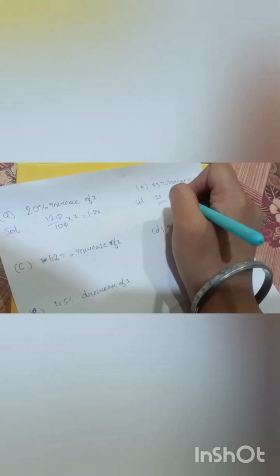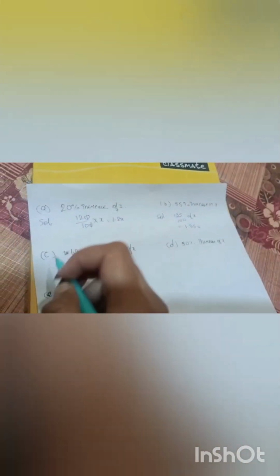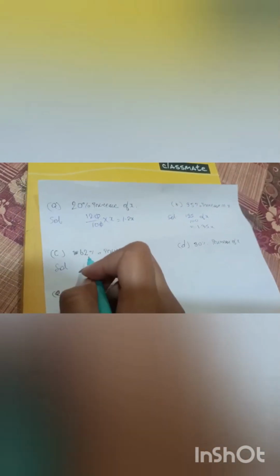For this, you can do 135 upon 100 of x, so you will get 1.35x. Then for this, you will get 162 upon 100 of x, which is 1.62x.